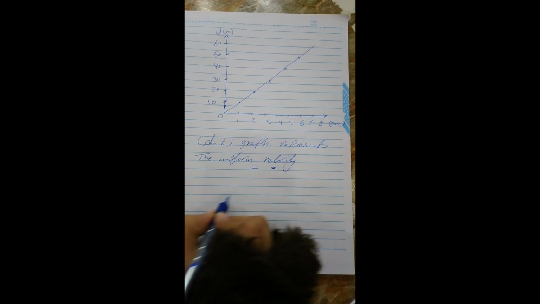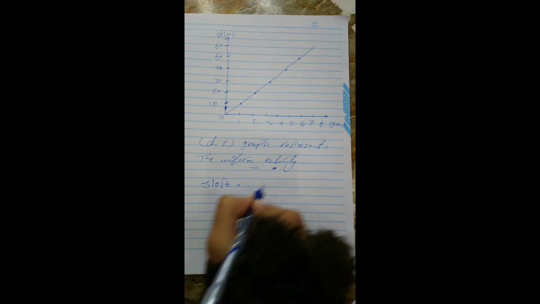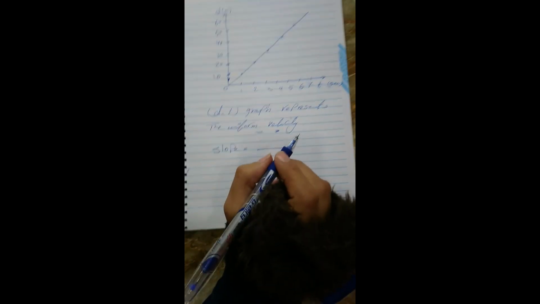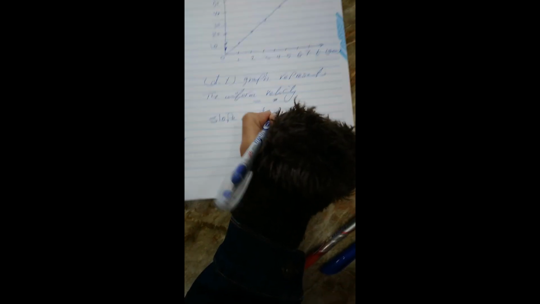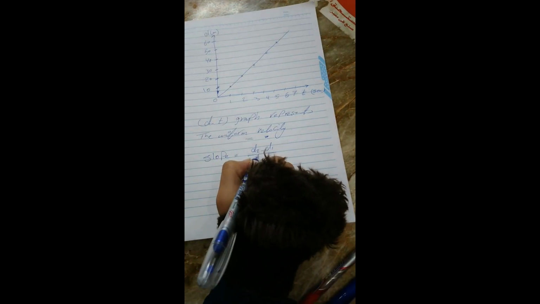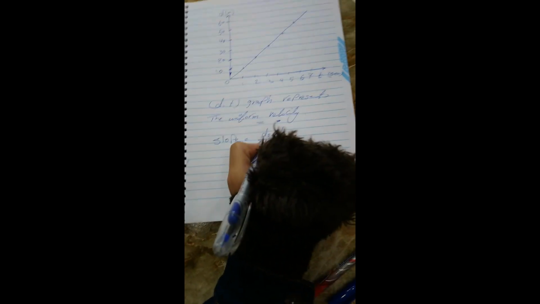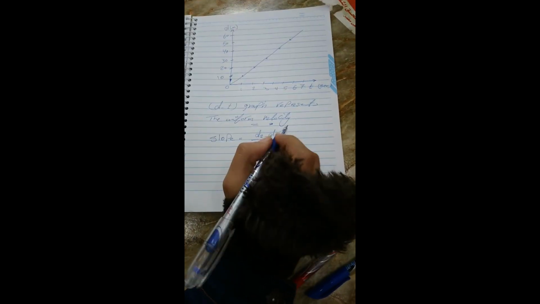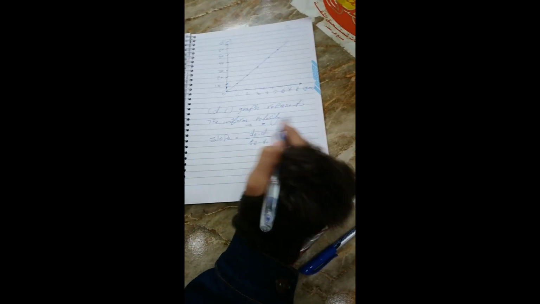To calculate the velocity, we must calculate the slope. The slope is the change in the physical quantity on the y-axis, which is displacement, d2 minus d1, divided by the change in the physical quantity on the x-axis, which is time, t2 minus t1. The slope means the velocity. The slope in a displacement-time graph represents the velocity.